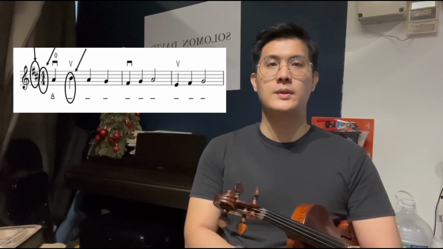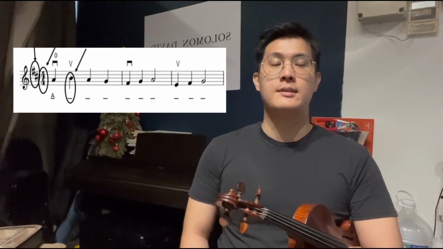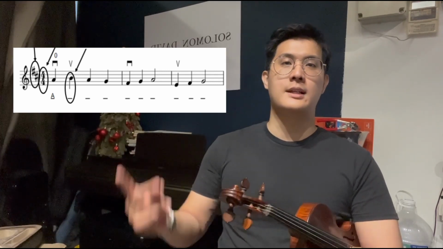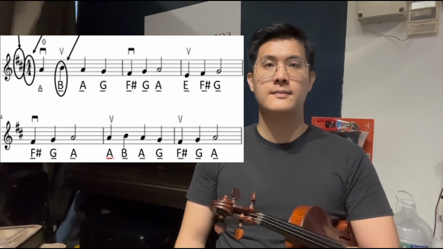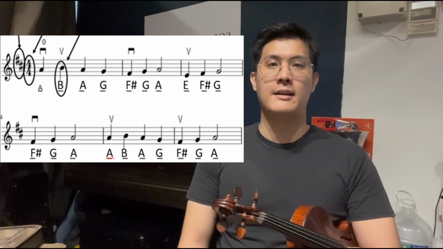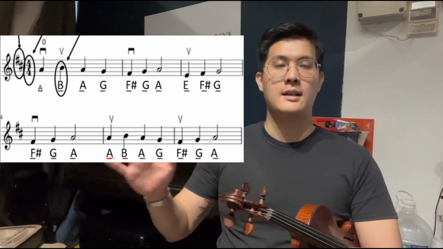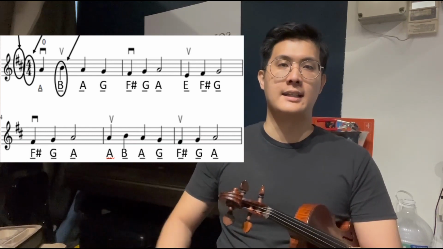Okay, so if we've gotten those 2 steps down, let's go to our third step. The third step would be to write the notes. So I'm just gonna put it in for you. There we go. Okay, so I filled in the note names for you, and you can see the note names all filled in according to the notes and the key signature.